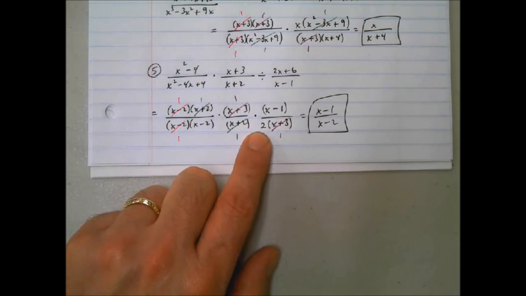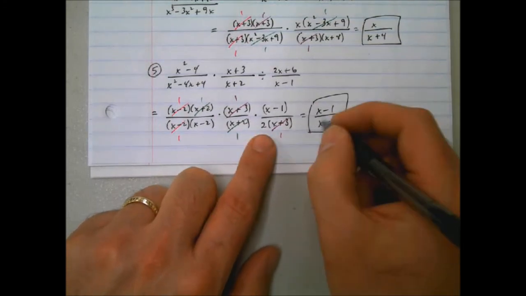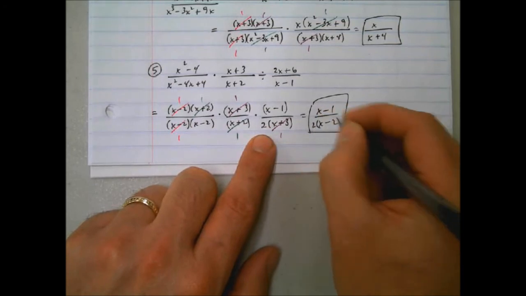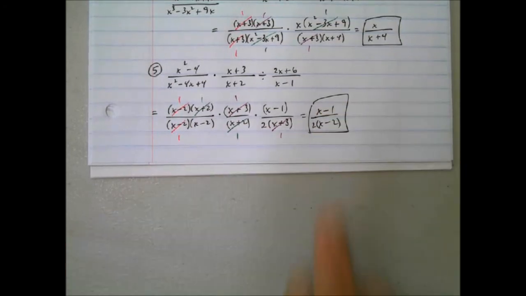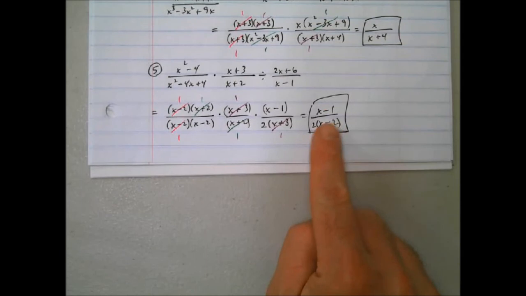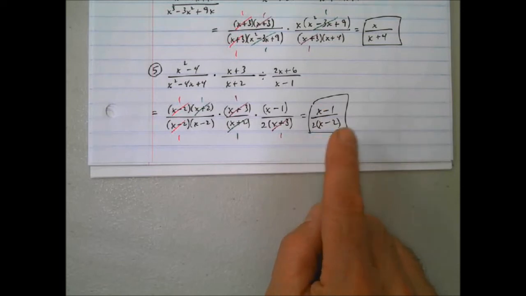Wait, I just noticed the GCF of 2 right there. It's good to pay attention to that. So we need that. Okay, so here it is, x minus 1 over 2 times the quantity x minus 2 in the denominator. Could you distribute the 2 in the denominator? Yes. X minus 1 over 2x minus 4. That would be fine. Do you need to? No, you do not need to. This is simplified.